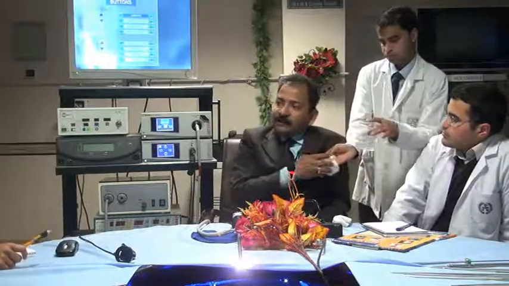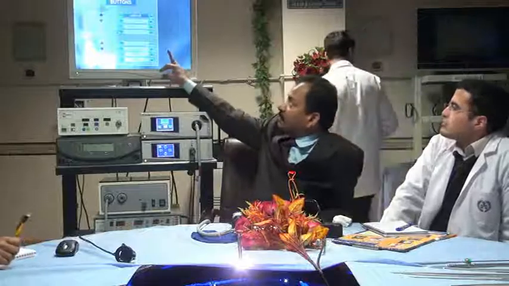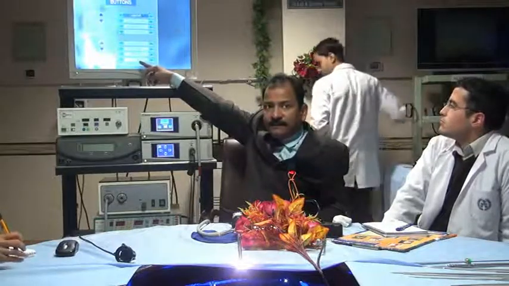Just like in your mobile phone, there is one cancel button. If you are talking to someone and you press cancel, it gets disconnected. But if you press the same cancel button for 3 seconds, what will happen? It will be switched off. Yes. So the same thing is happening here. Short press and long press, you have a different function.